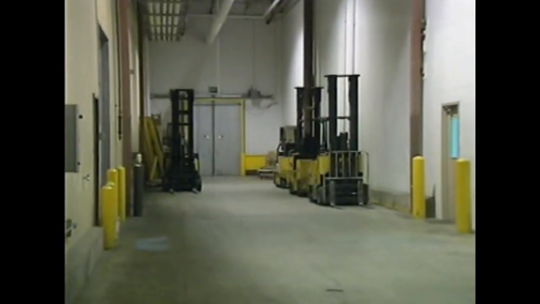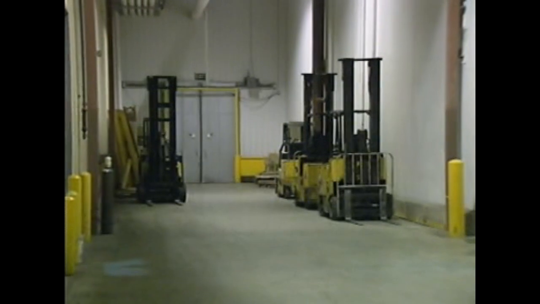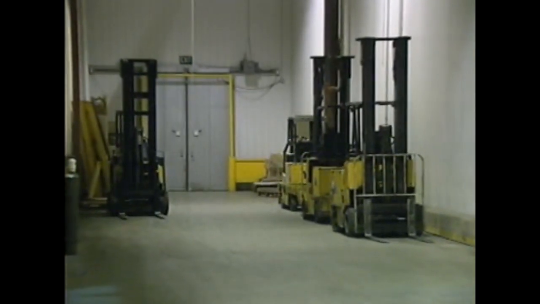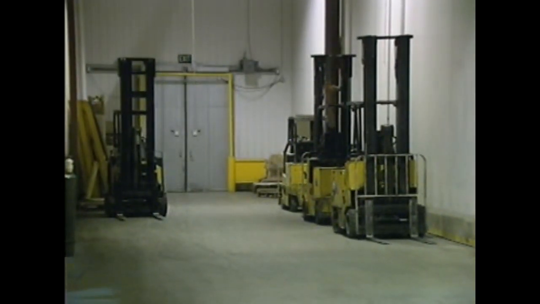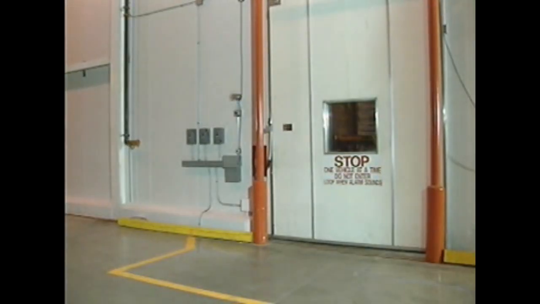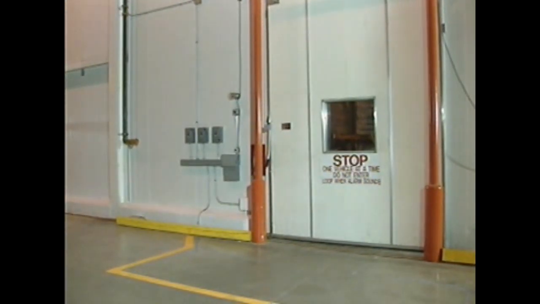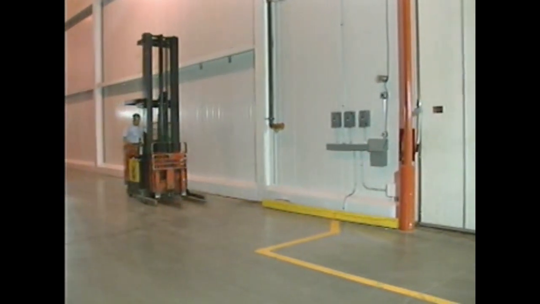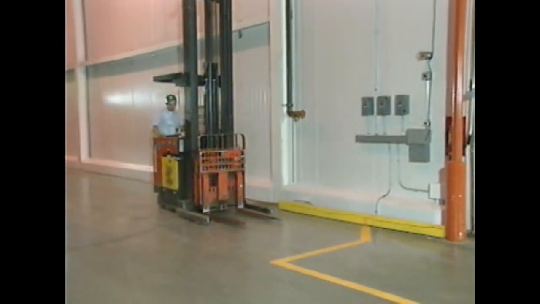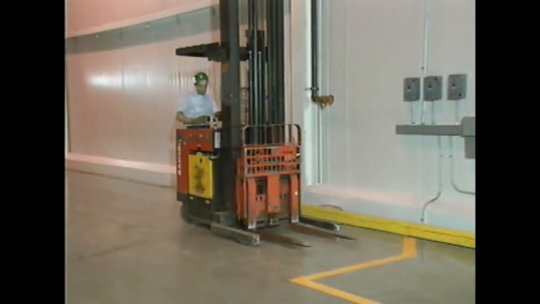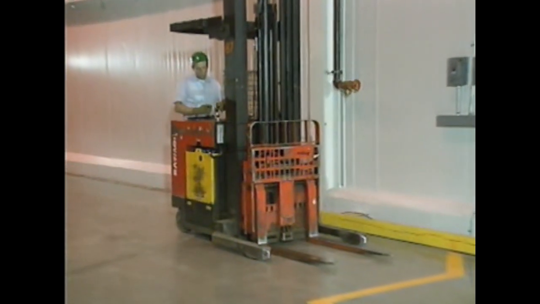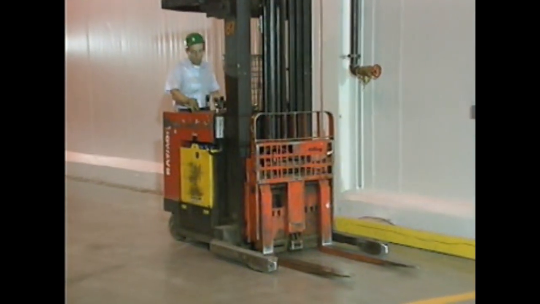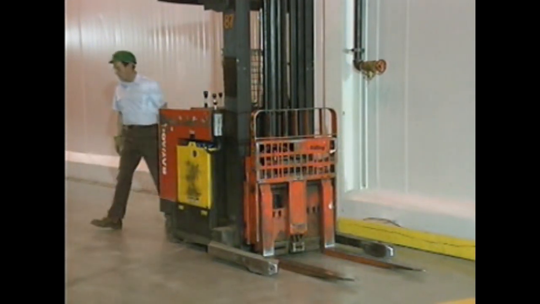When it's time to park your forklift, park in an area designated for that purpose. Don't let your forklift become an obstacle. All aisles, stairways, doors, exits, and emergency equipment must be kept free of obstructions. When you're ready to leave the forklift, lower the forks to the floor and tilt the mast forward. Engage the parking brake and turn the forklift off.